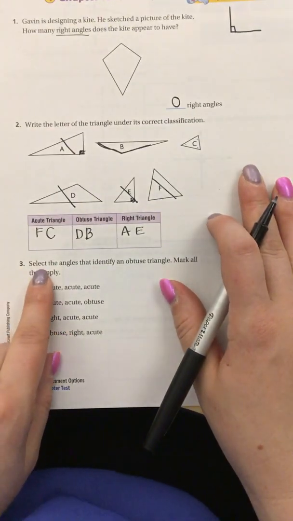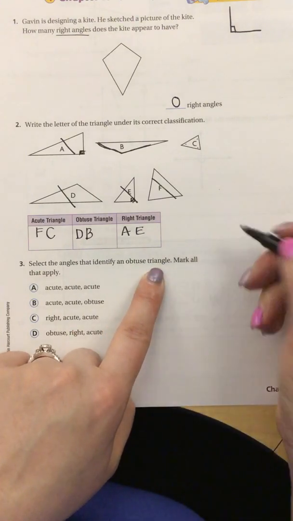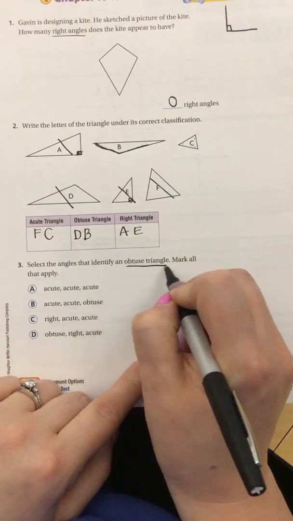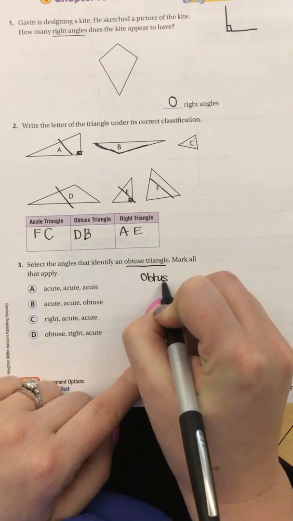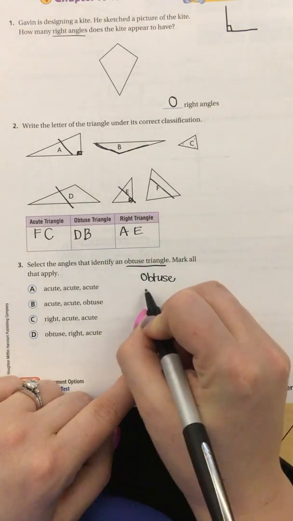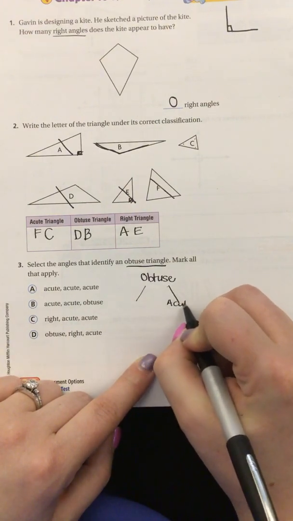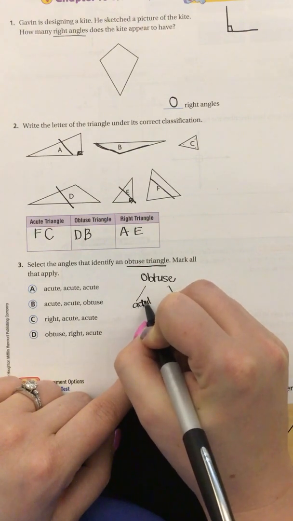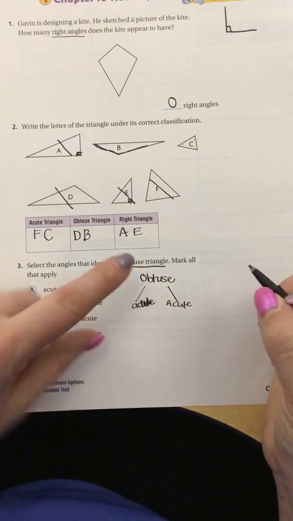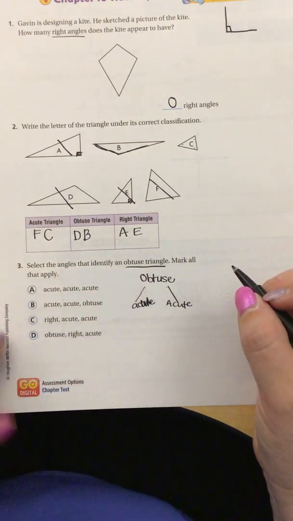All right, so the next one, select the angles that identify an obtuse triangle. So on an obtuse triangle, we know that one of the angles is obtuse, and we know that the other 2 angles have to be acute because we can't have a triangle that has more than one obtuse angle, and we can't have a triangle that has an obtuse and a right angle.